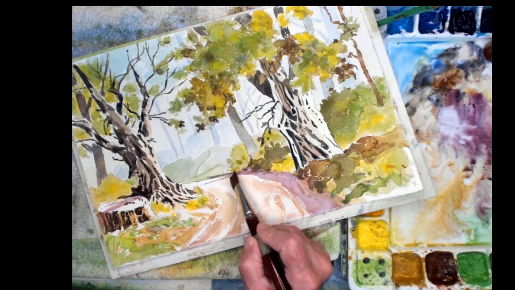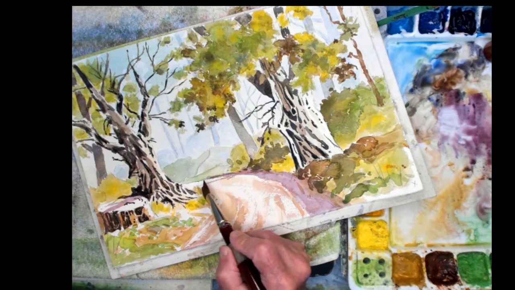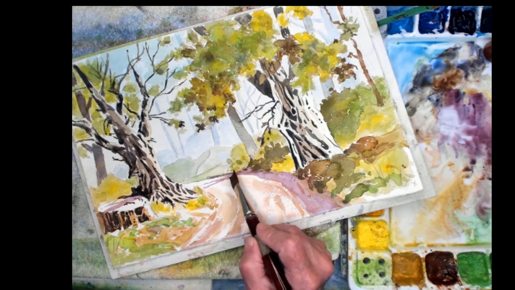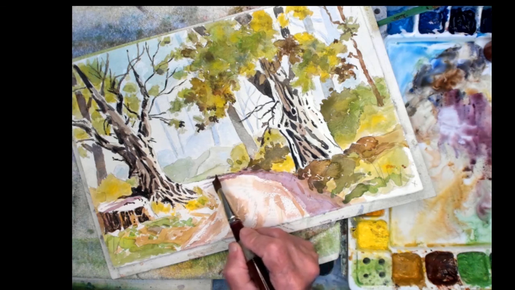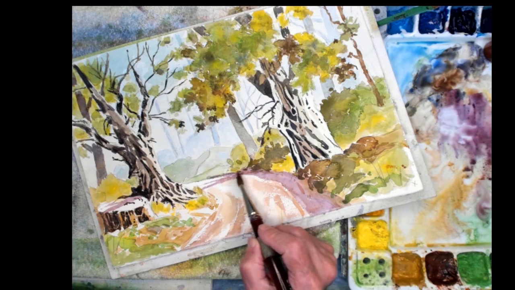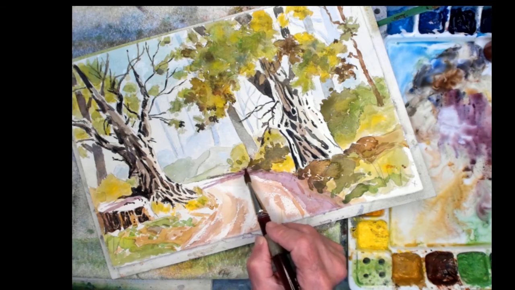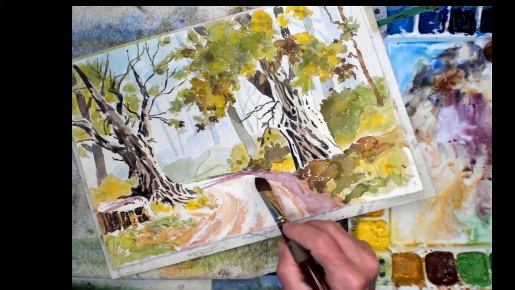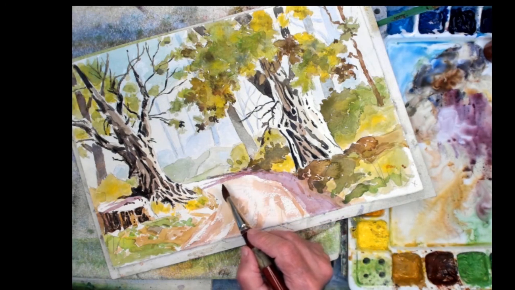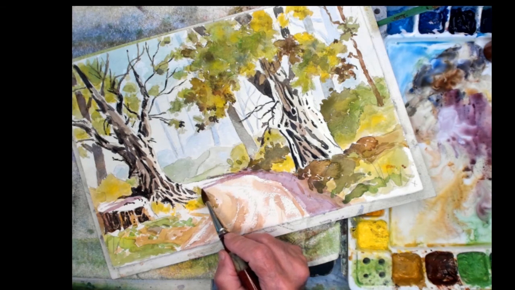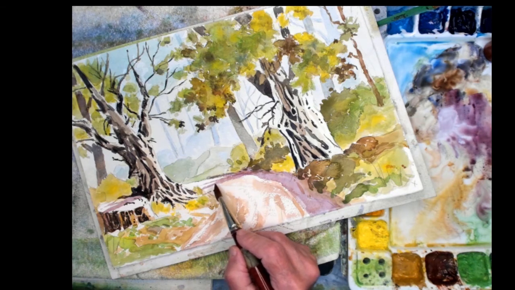Each painting of the shadow should be unique, different size, different width. I'm using the 3/4 inch flat brush loaded with the paint, and I'm using the corner of the brush to give me a nice small line. And it's going to follow the contour of the road. It's going to come down the hill or the pathway through the bushes, and then the tree is going to cast a shadow across the road.